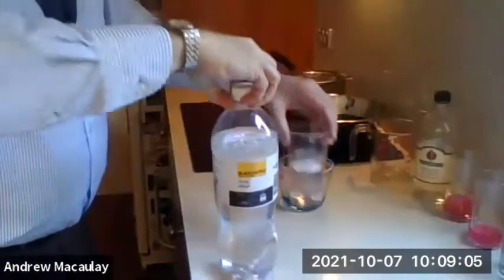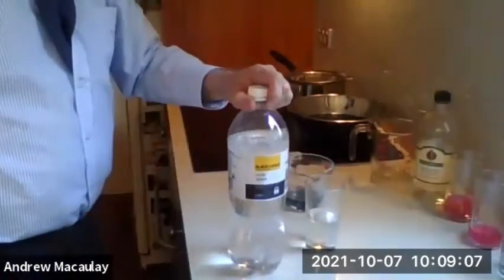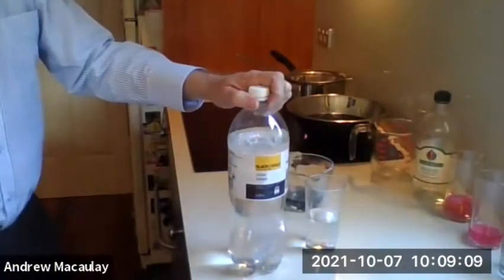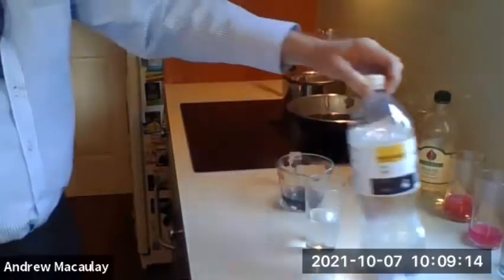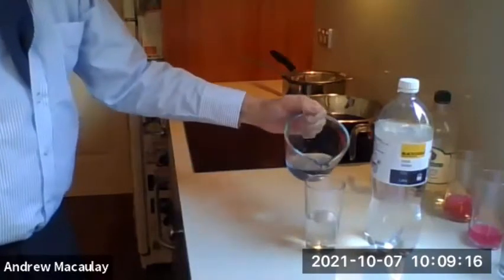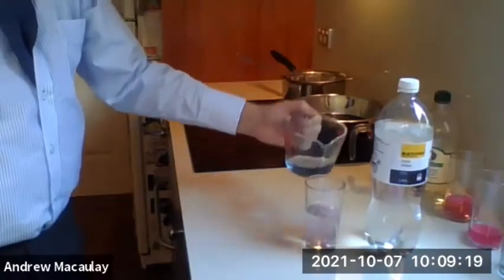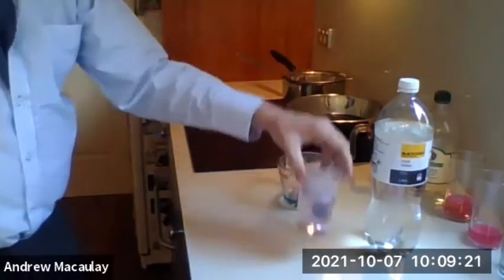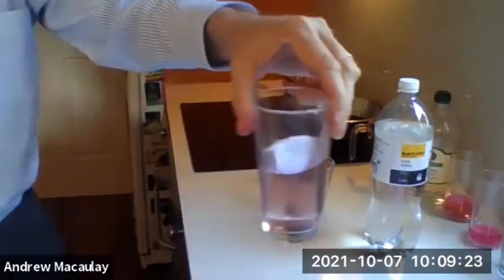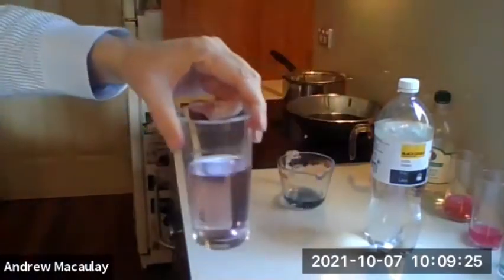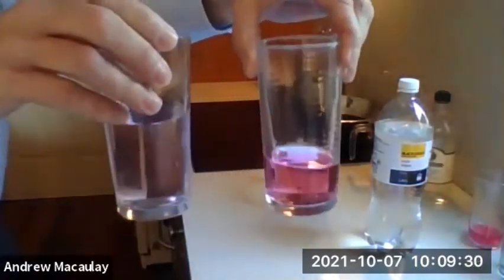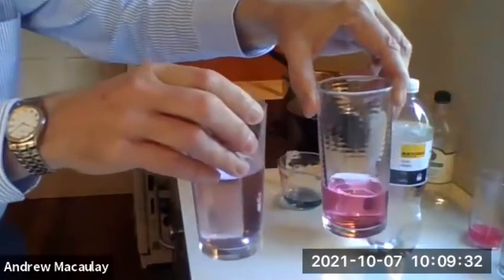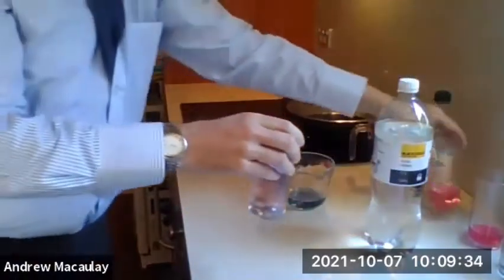Okay, let's try some fizzy. Now I suggest if you've got some fizzy around the home, don't use Coke or Pepsi or cola because it's too dark to see any colour change. So that's why I've chosen some soda water that we had lying around in the garage for some reason. And when I add that, it's turned into a pink. My blue shirt doesn't quite help, but you can see it's sort of a pinky colour. But you'll notice it's not quite as pink as the vinegar.